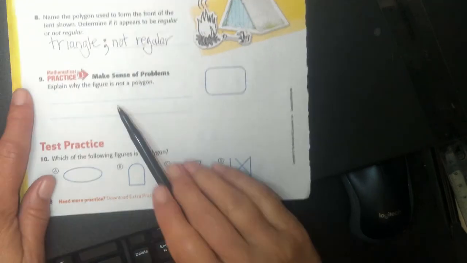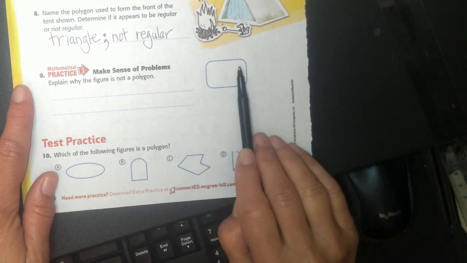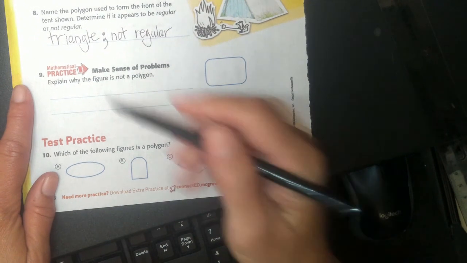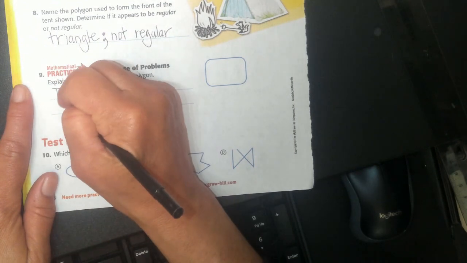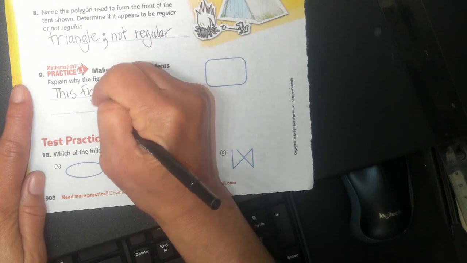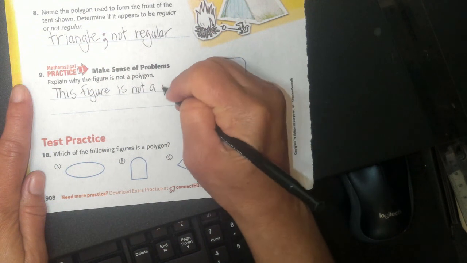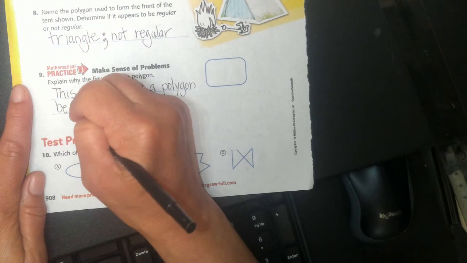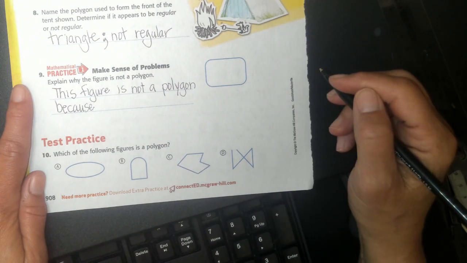And my next problem, make sense of problems, explain why the figure is not a polygon. Well, it has round parts to it, right? It is not line segments. And it asks me, explain why the figure is not a polygon. I'm going to say, this figure is not a polygon because, there's a lot of different ways I can write this.